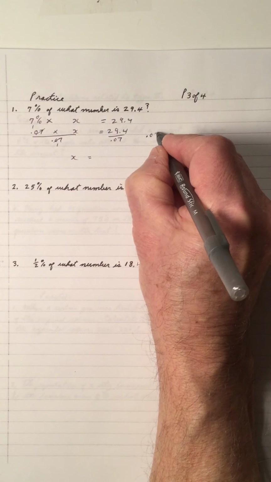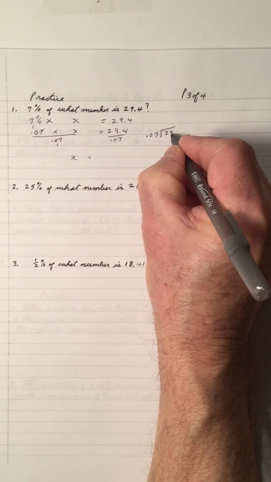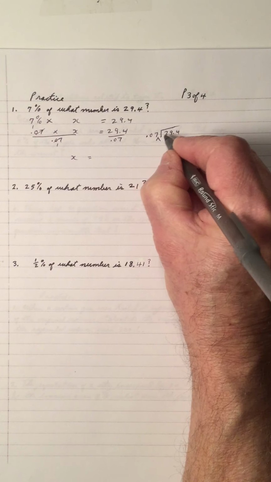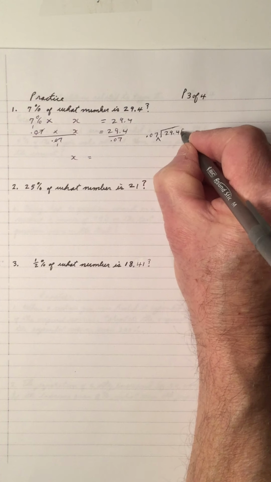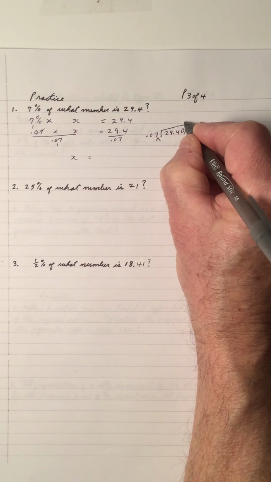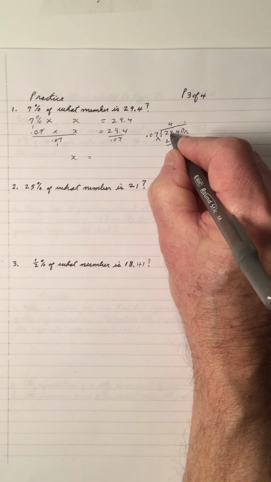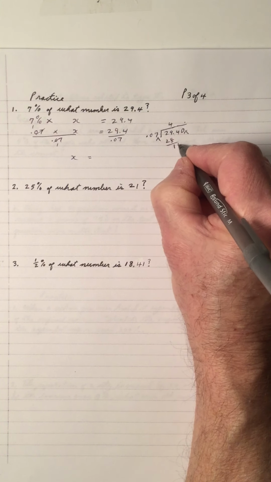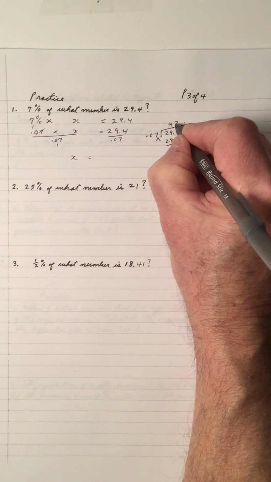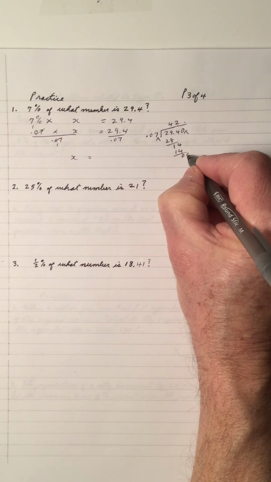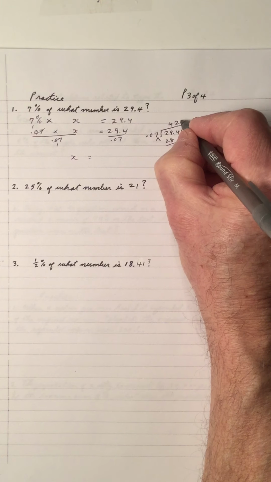Decimal 0.7 divided into 29.4. Move your decimal place 2 places in the divisor, 2 places in your dividend. 7 into 29 goes 4, that's a 28. I subtract, I get a 1, bring down your 4. 7 into 14 goes 2, 2 7s are 14, subtract, you get 0. Bring down your 0. 7 into 0 goes 0.